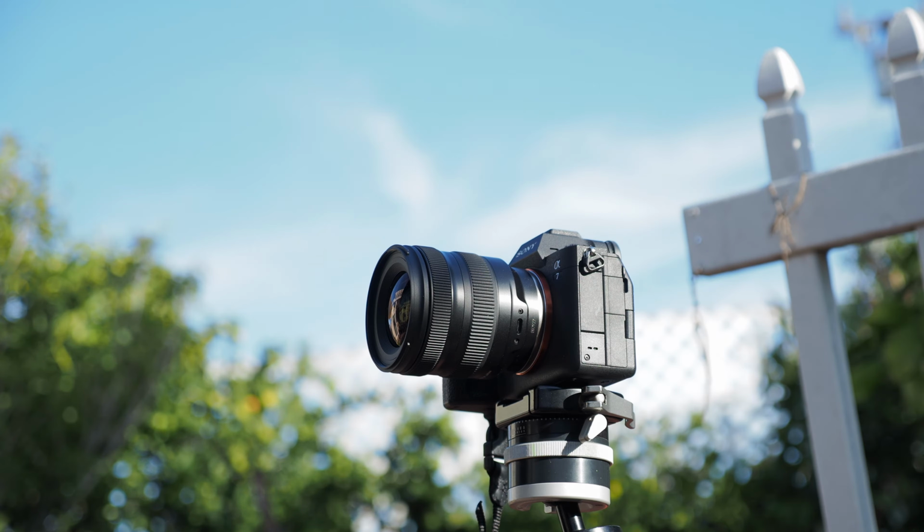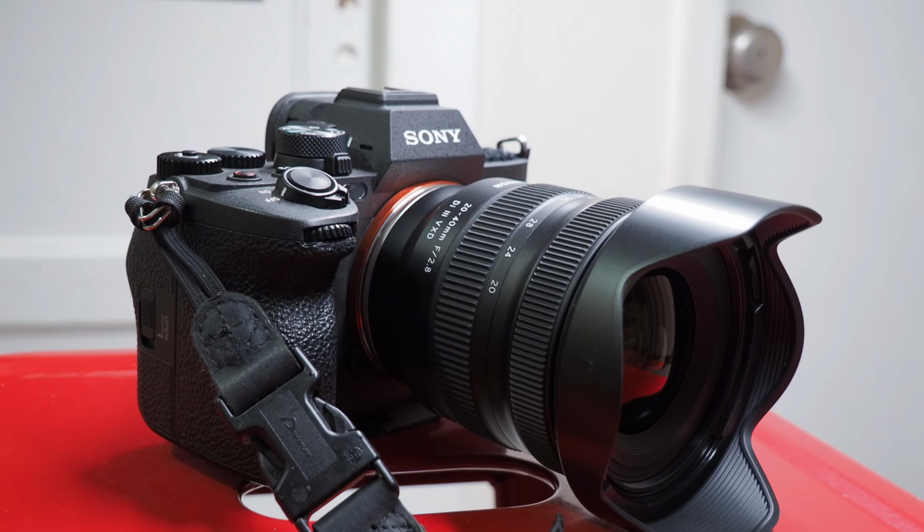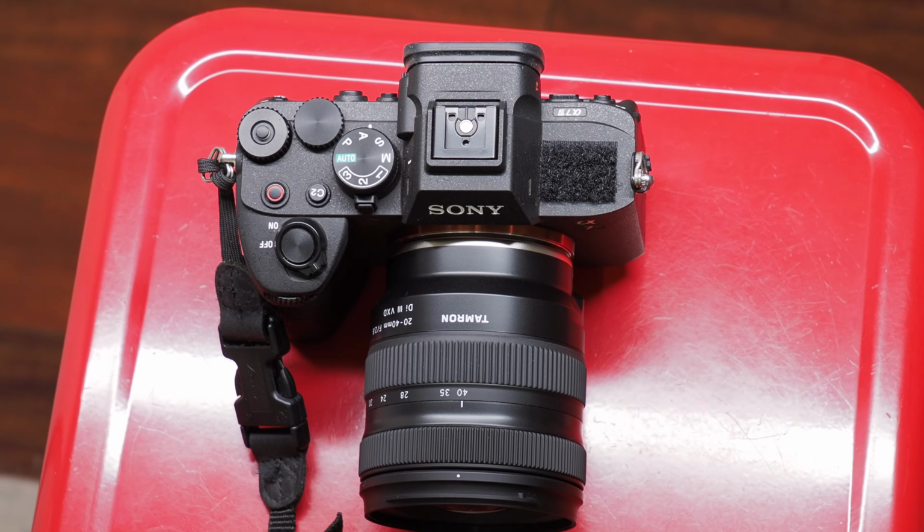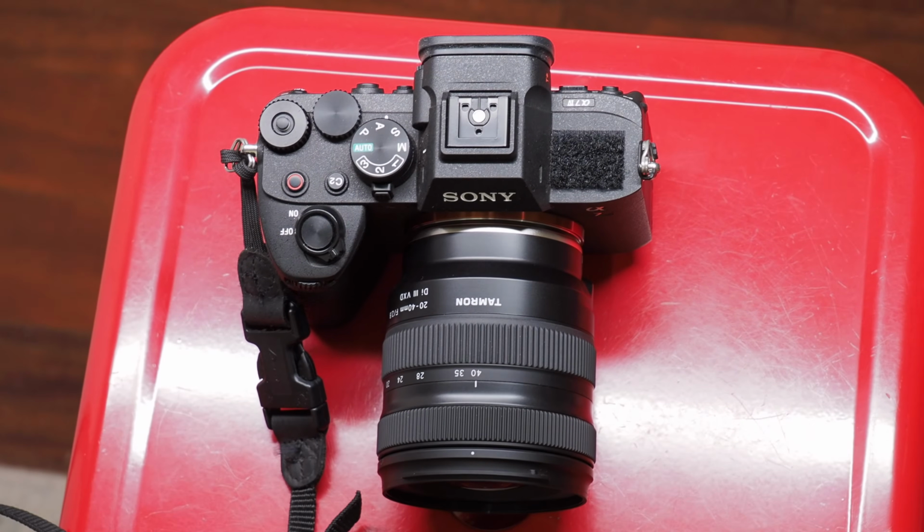These are not that large of a lens, so your gimbal might work out with a 20-70. It just really depends. If you're using a really small gimbal, then yeah, the 17-50 is going to be a major advantage. But another thing about the usage is that the 20-40 f2.8 does not have any buttons. It's plain Jane.